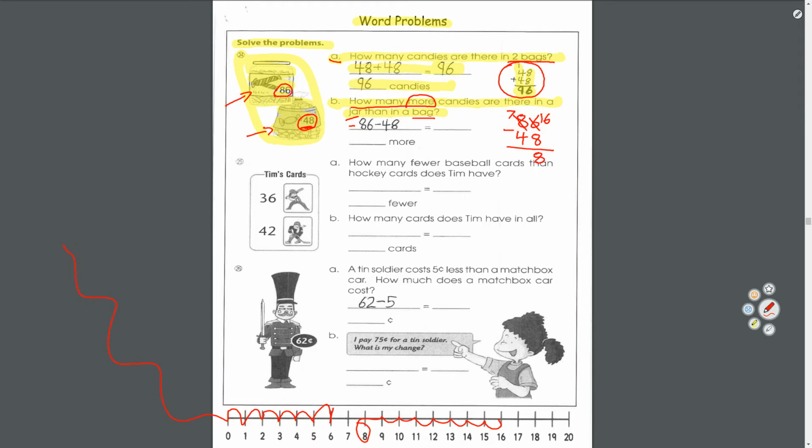Equals 8. 7 take away 4. 7 take away 1, 2, 3, 4. Equals 3. So that means there are 38 more in a jar than in a bag.